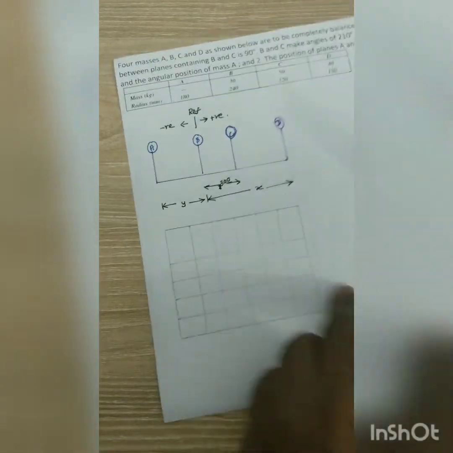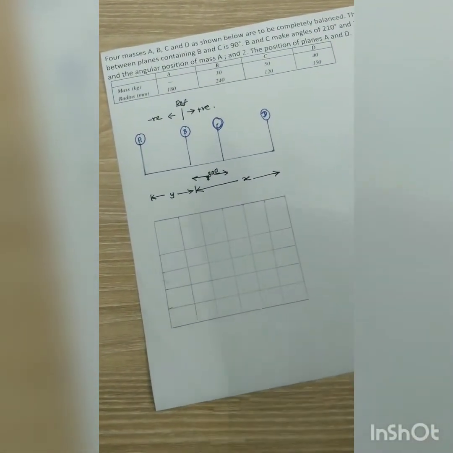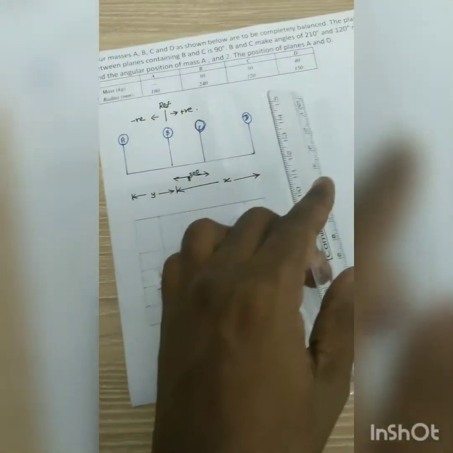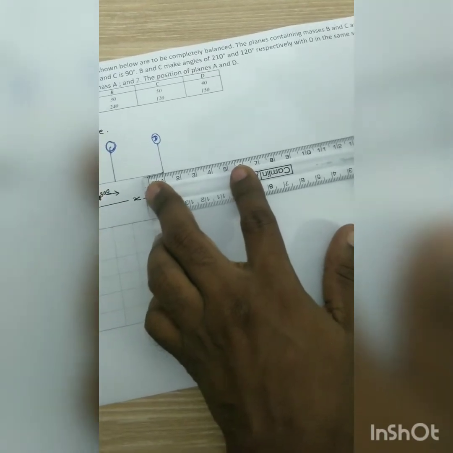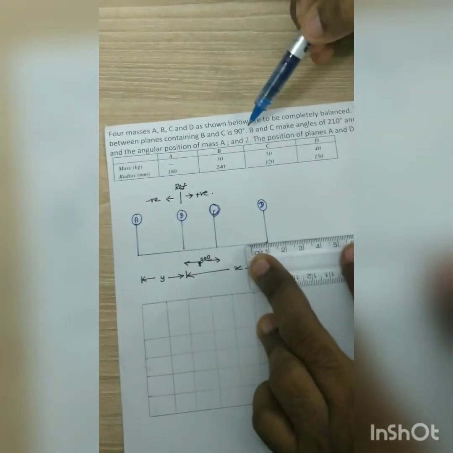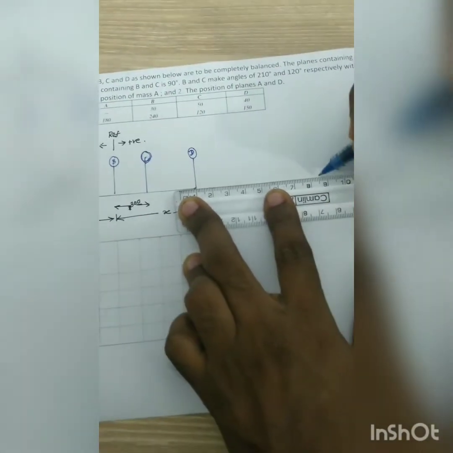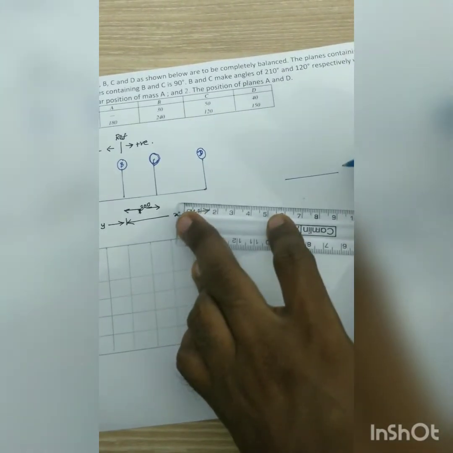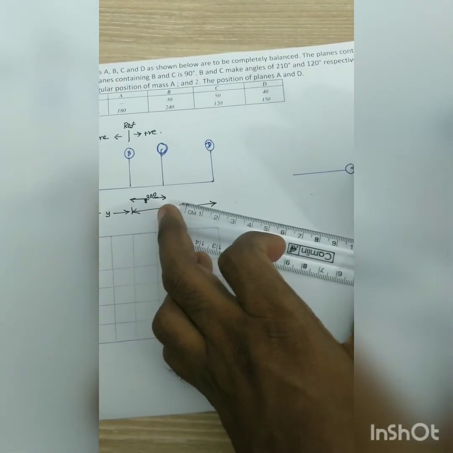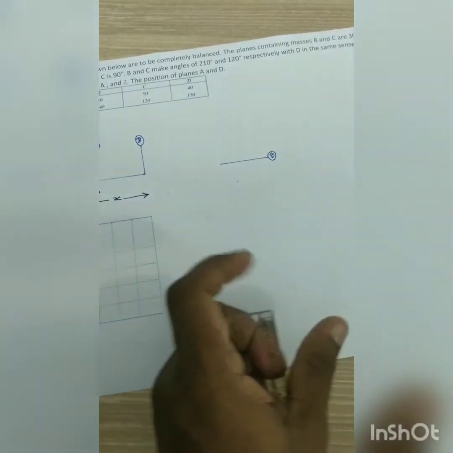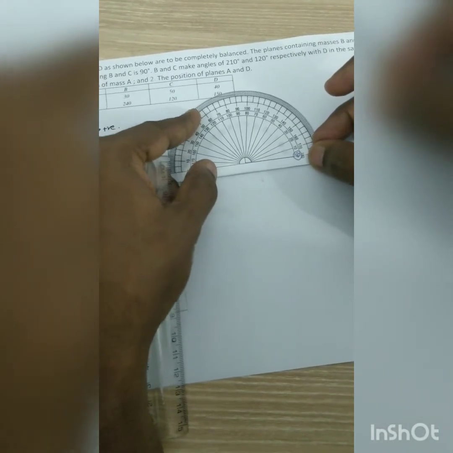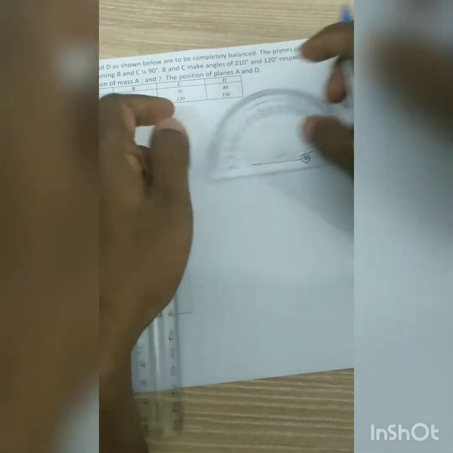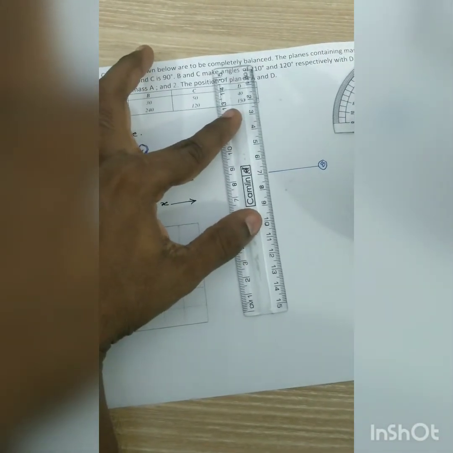We are going to draw the next view of this diagram. It is what is given in the question. We know the angle between B and C is 90 degrees. So we will start with B and C. This is B and C at 90 degrees. So we take this, somewhere here, and we put it in.